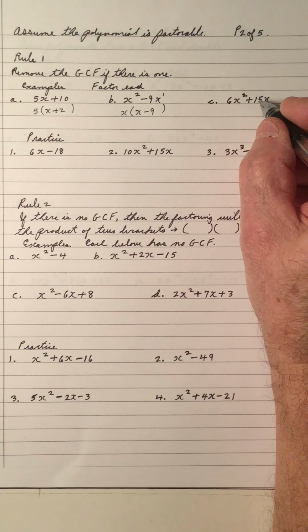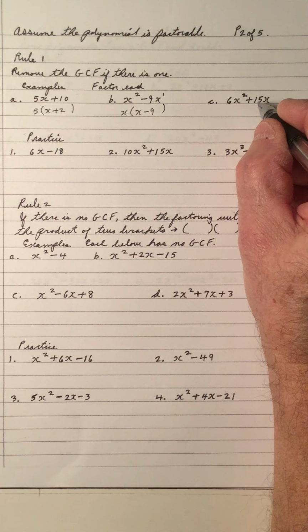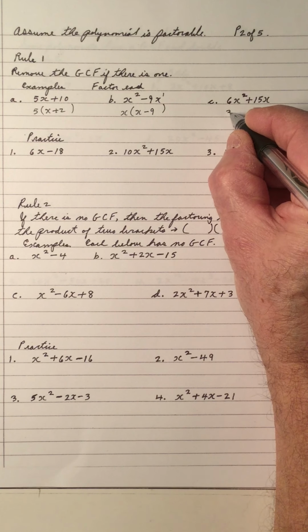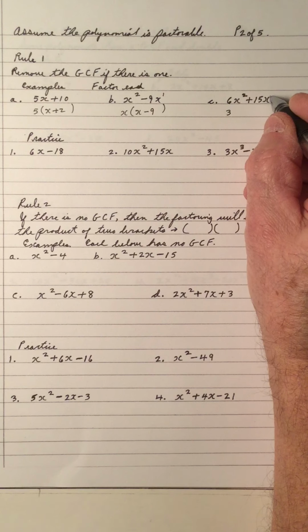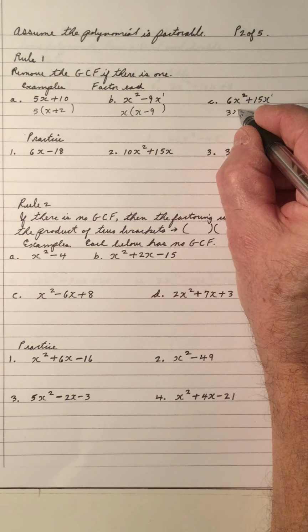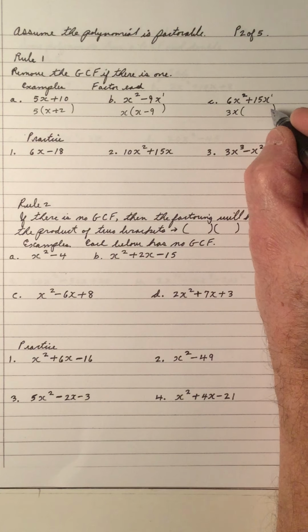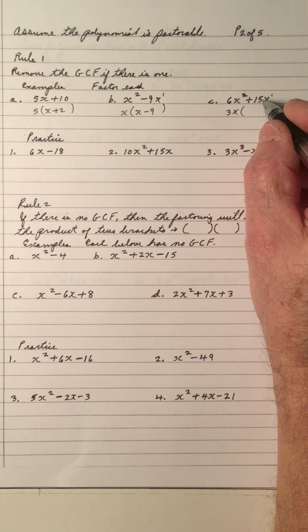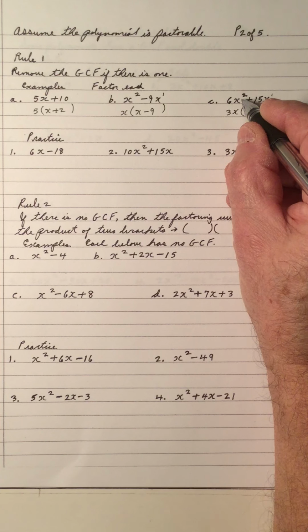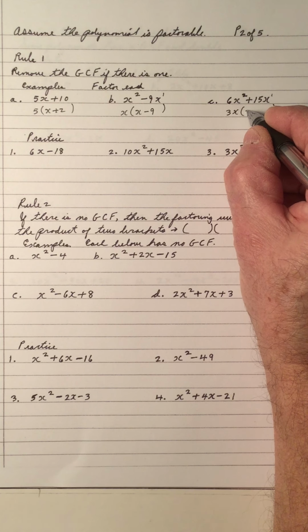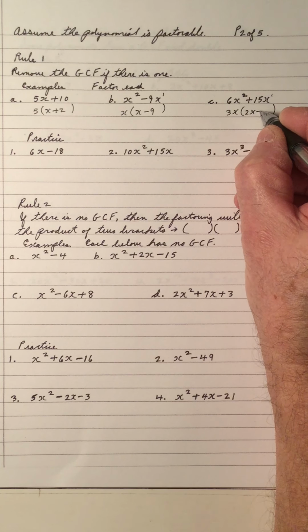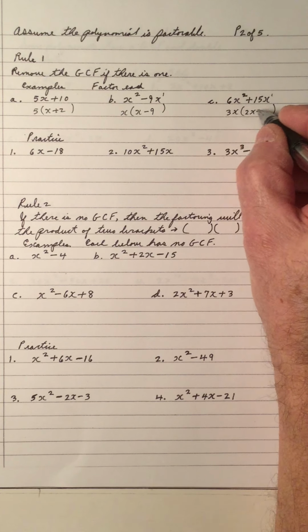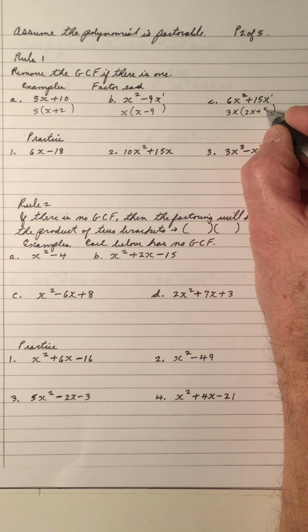And in C, I see 6 and 15. 6 and 15 have 3 as a common factor. I see x squared and 1x, so I see an x as a common factor. So 3x is the greatest common factor of 6x squared plus 15x. 6x squared divided by 3x is 2x. And 15x divided by 3x is 5.